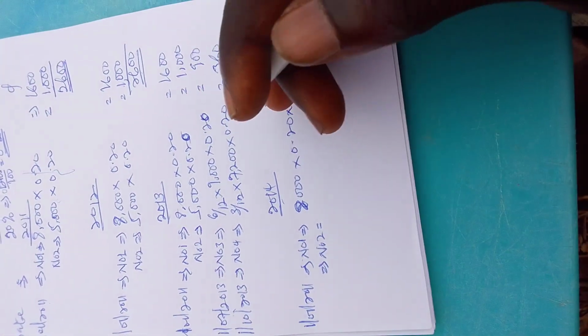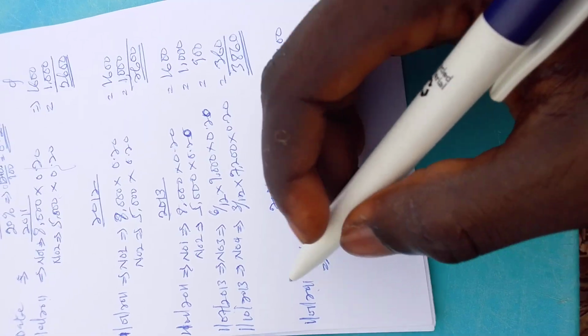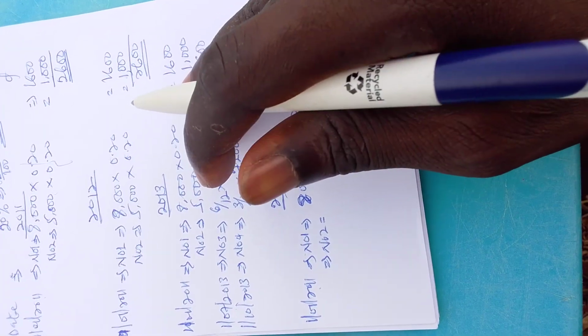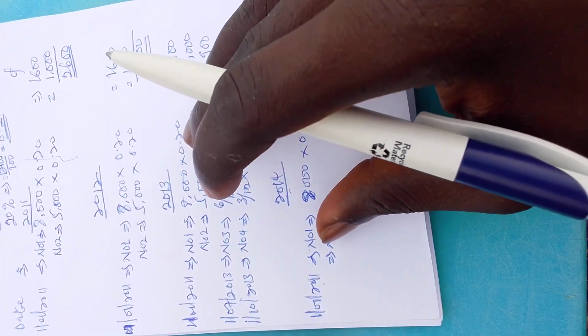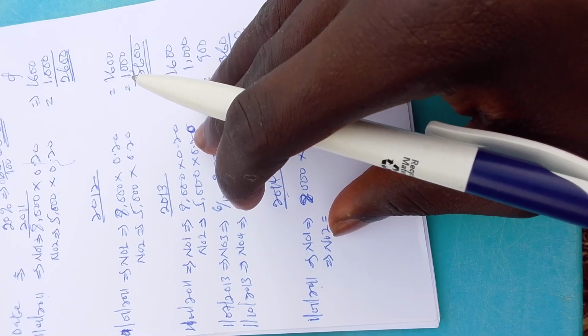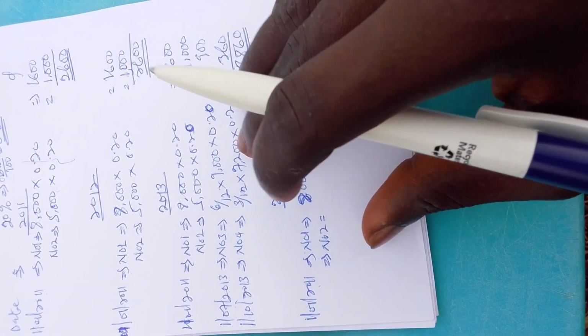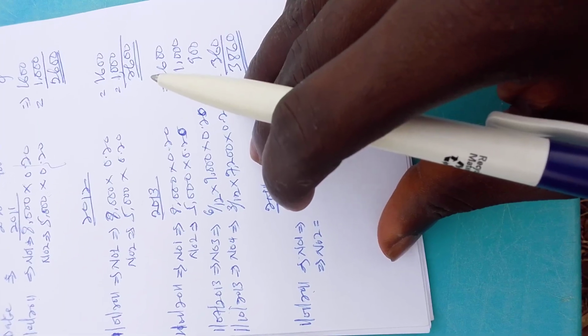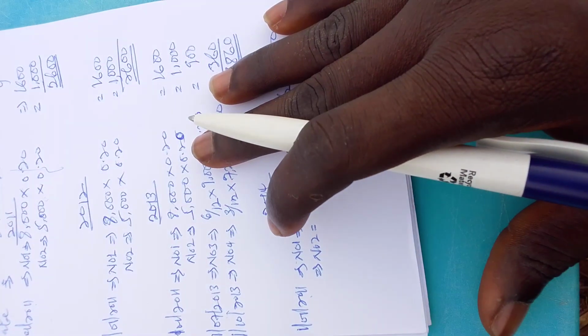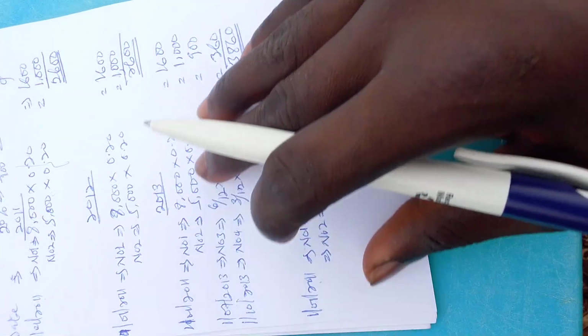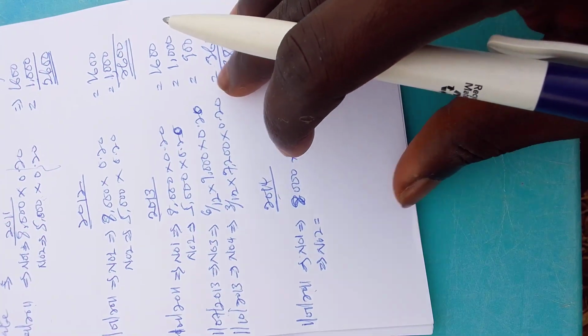So as I said earlier, the asset was disposed of on 30th September. So it means that the asset was being used from January, February, March, April, May, June, July, August, September. So it was used for 9 months. So we are going to calculate the depreciation in those 9 months on the asset.